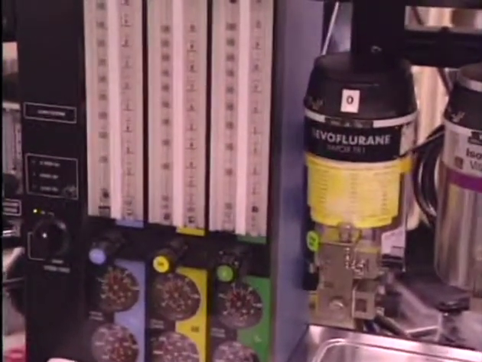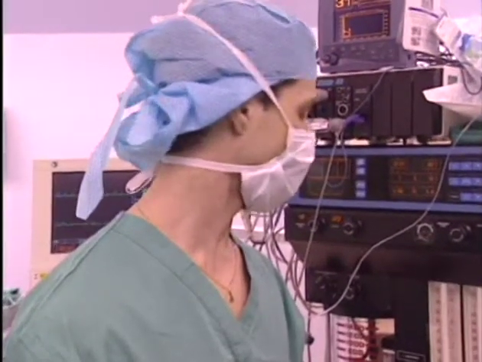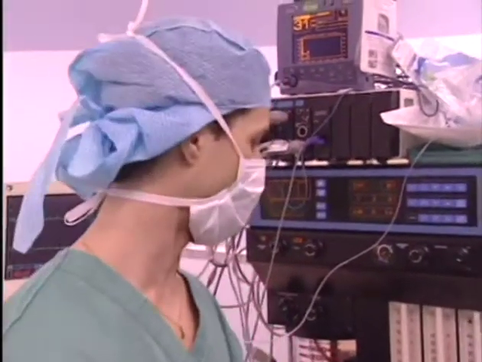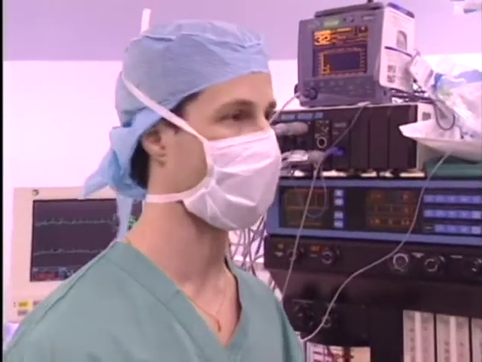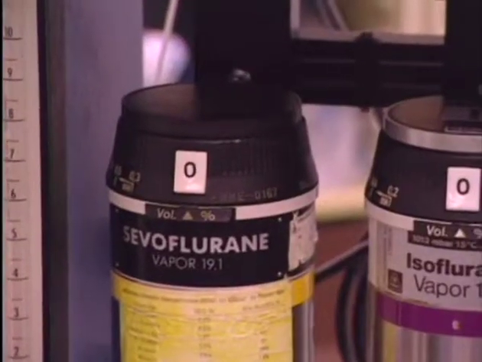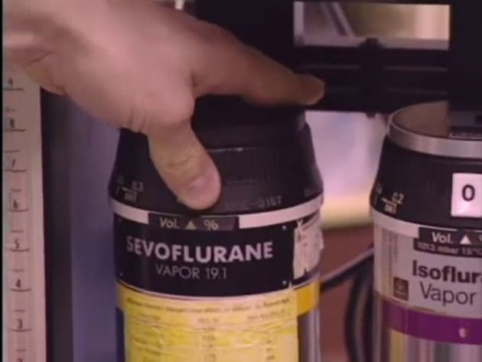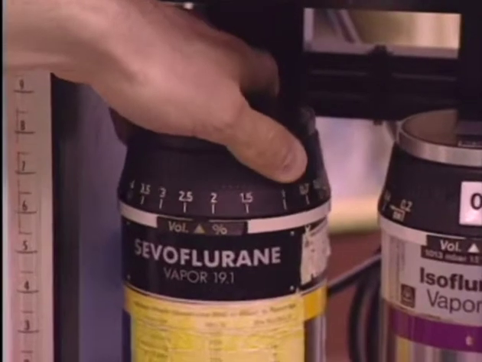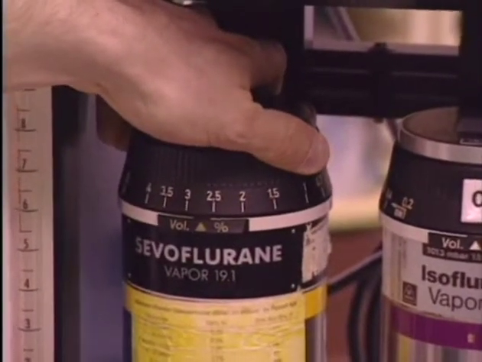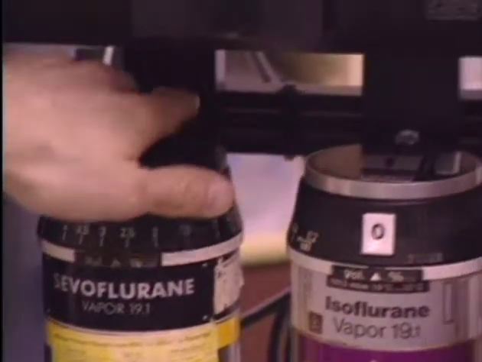And we're going to set the sevoflurane to a delivered concentration of approximately 2.8% and leave it there and watch our concentrations as they change. Why don't you turn it on? Okay. So we're going to turn to approximately 2.8% sevoflurane, just over a MAC, maybe around 1.2, 1.3 MAC.